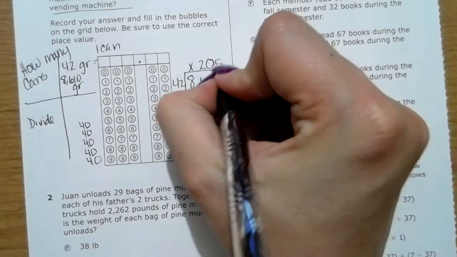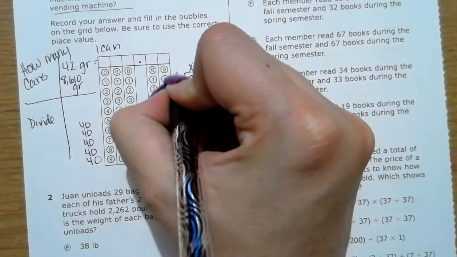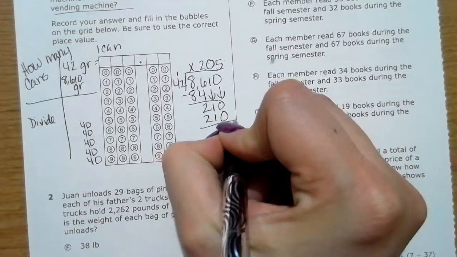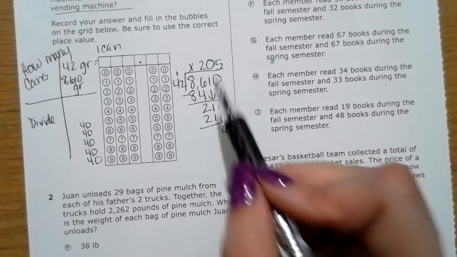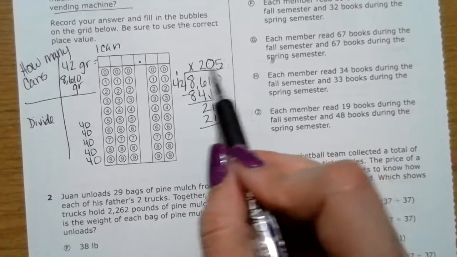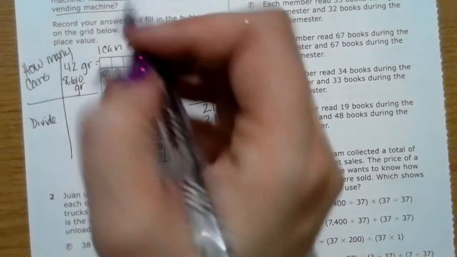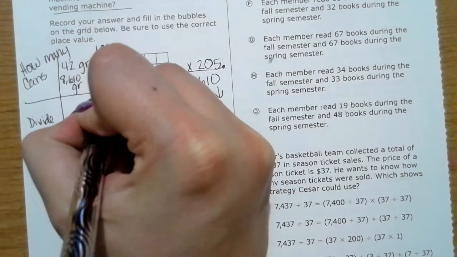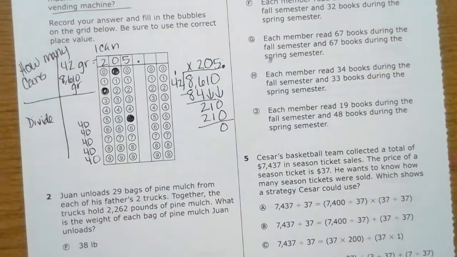So 5 times 42. 5 times 2 is 10, carry the 1. 5 times 4 is 20 plus the 1 is 21. I subtract them off with 0. So there are 205 cans. Is there a decimal in this answer? No. So the decimal is at the end, and that's how I have to grid it in the griddable. 205 cans.